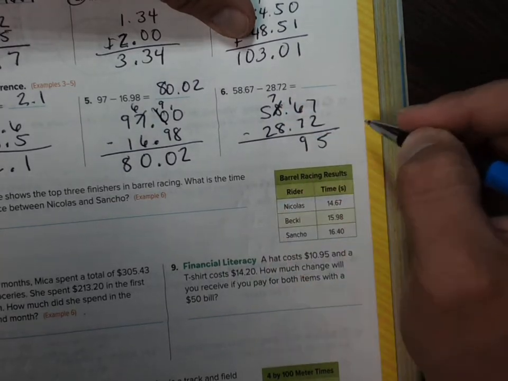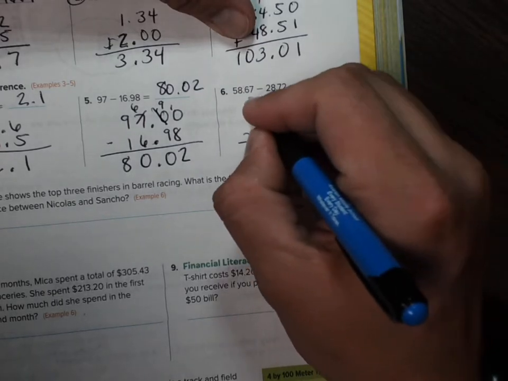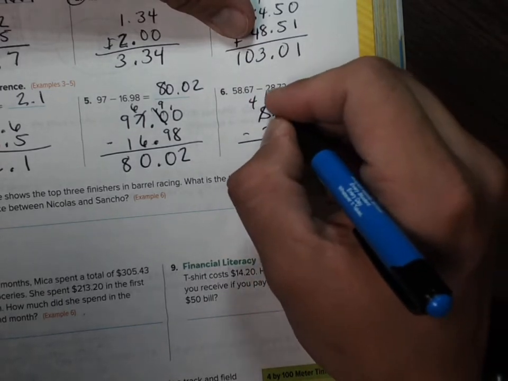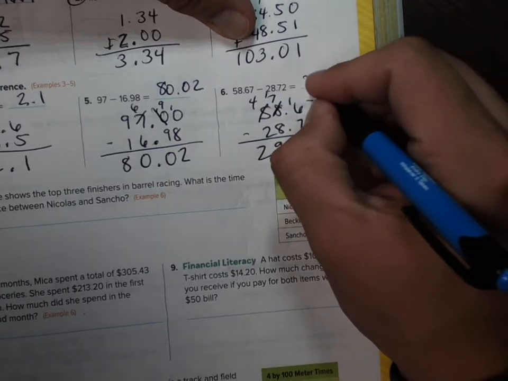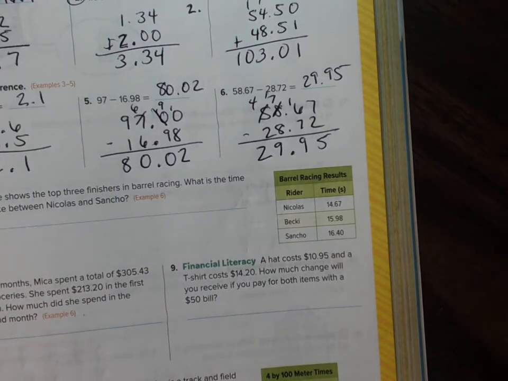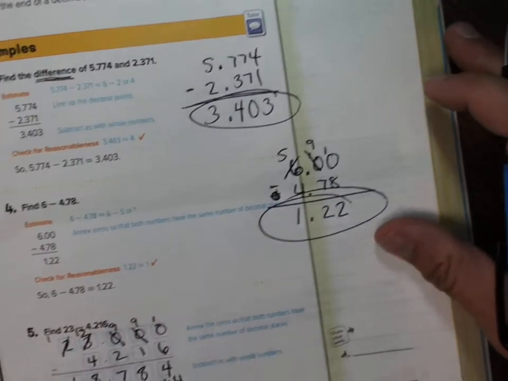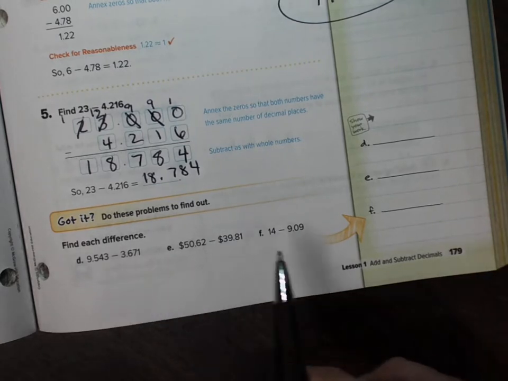So that's 9. Bring down my decimal. Well, 7 minus 8 I can't do, so I'm going to borrow again. Now, 17 minus 8, that would be 9, and 4 minus 2, 2. 29.95. Okay, so now I want you guys to go back to page 179, and I want you guys to do D, E, and F.